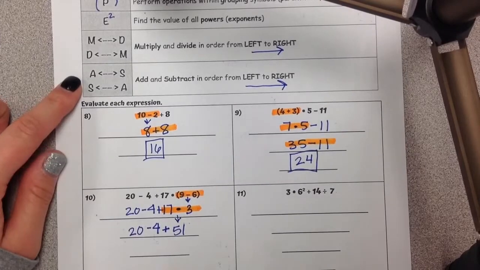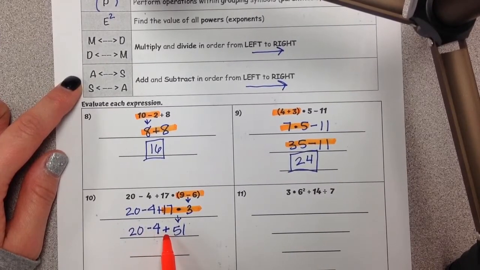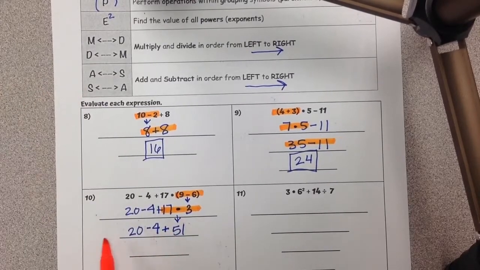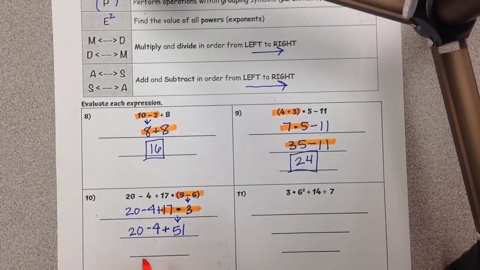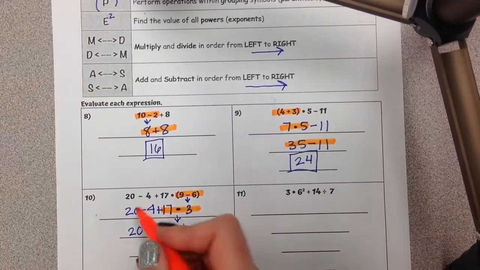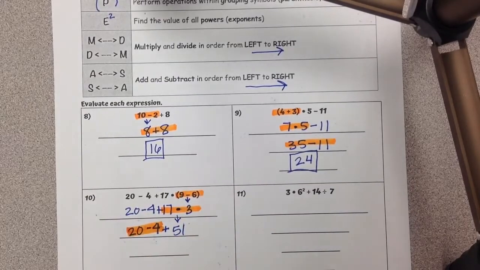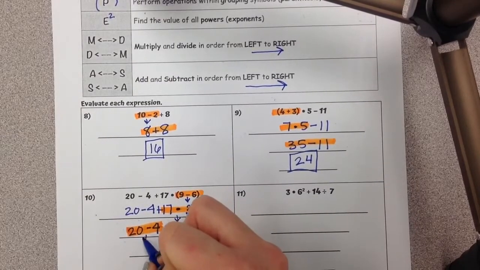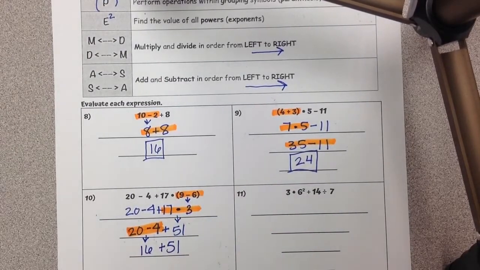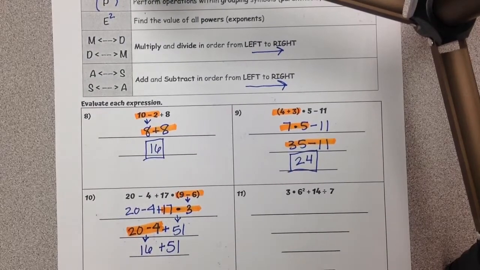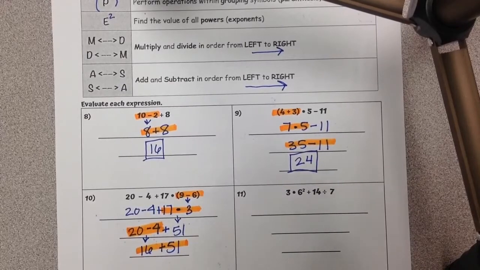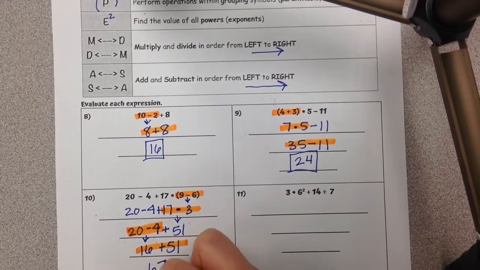Now I'm just left with subtraction and addition. Do not make the mistake of doing addition first, because I'm going from left to right. When I only have addition and subtraction left, I'm just doing whichever one comes first in the problem. So I'm going to subtract 20 minus 4, which is 16, and then copy the rest down, plus 51. That would be my last step because it's my only operation left. 16 plus 51 is 67.